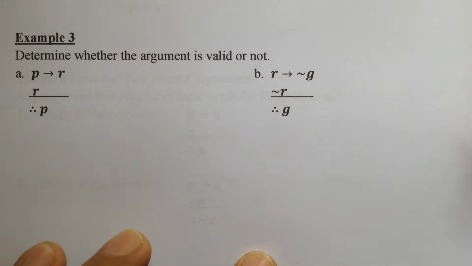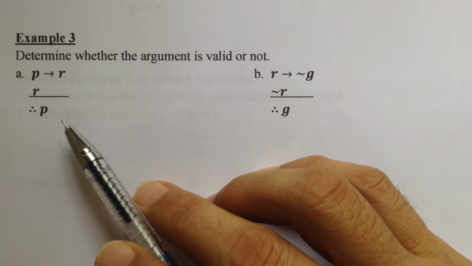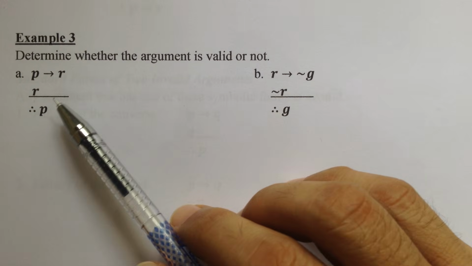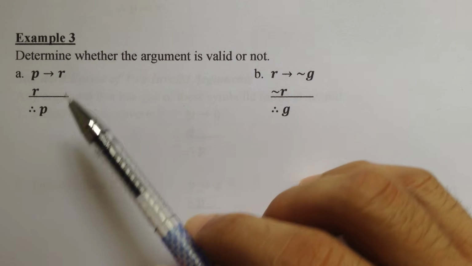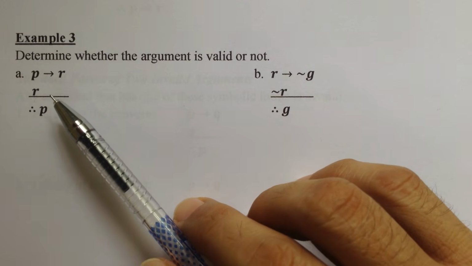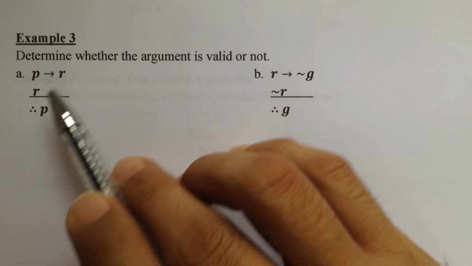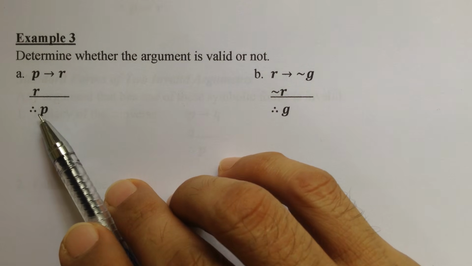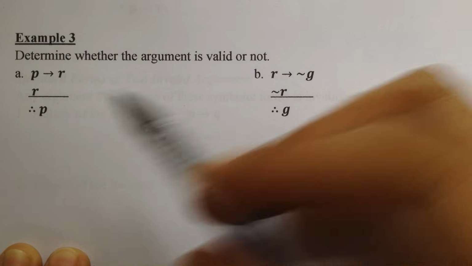This is a continuation of our video about how to determine whether an argument is valid or not valid using the truth table. For our next example, this time the argument is already written in symbolic form, so we don't need to worry about the symbols we're going to use for each statement. We have here P implies R as your first premise, and your second premise is R. Then the conclusion is therefore P. Again, is this valid or not valid?